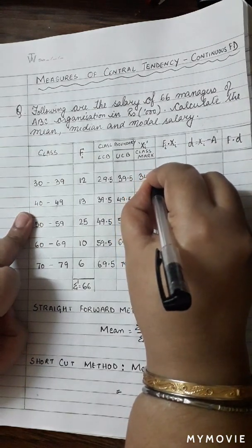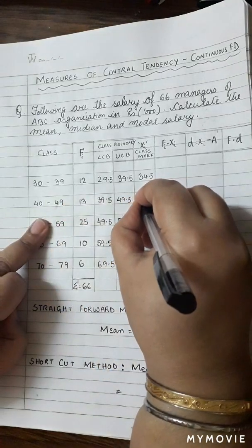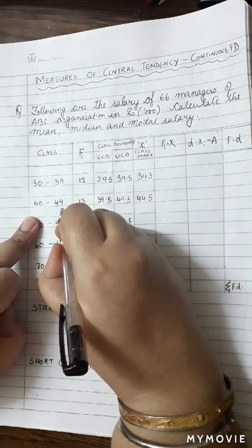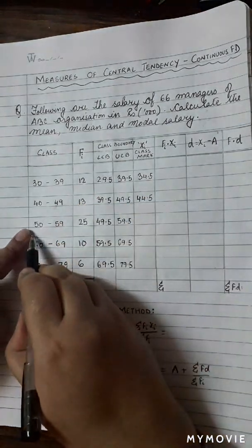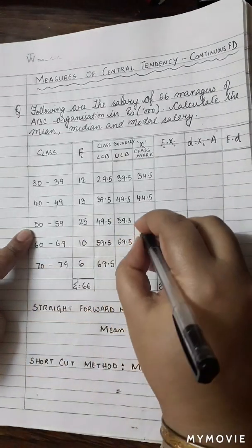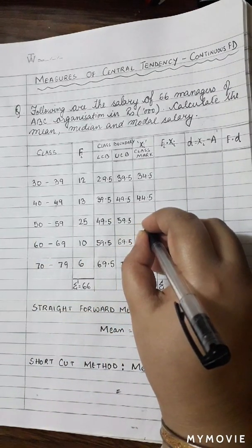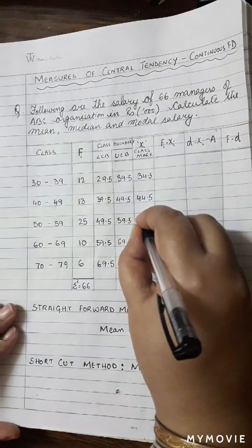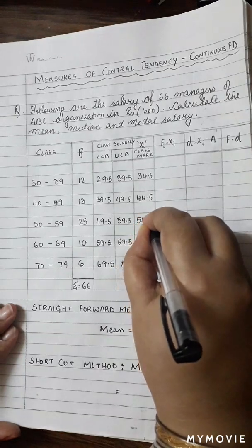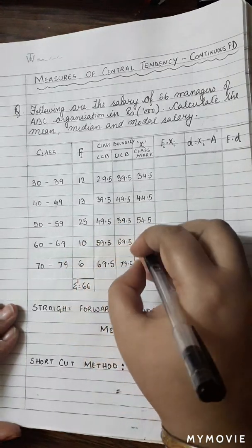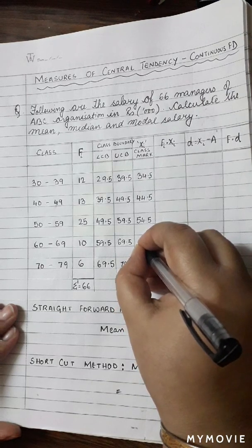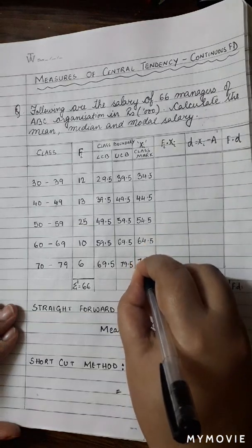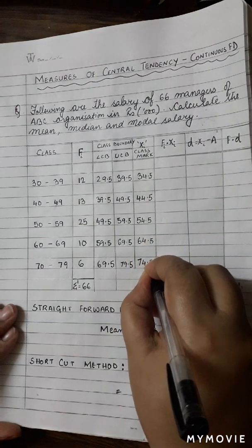The next is 40 plus 49 means 89, divided by 2, it's 44.5. 50 plus 59, that's 109, divided by 2 will give us the value of 54.5. Here it will be 129 divided by 2, it is 64.5. And the last one will be 74.5. So that gives us the values of the class marks.